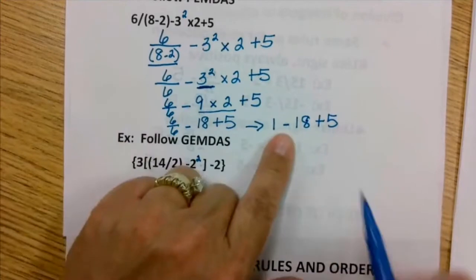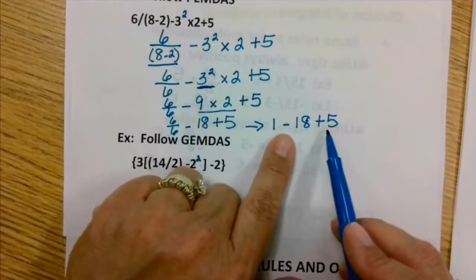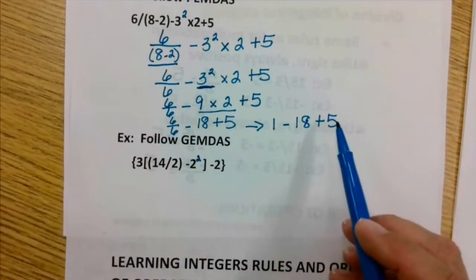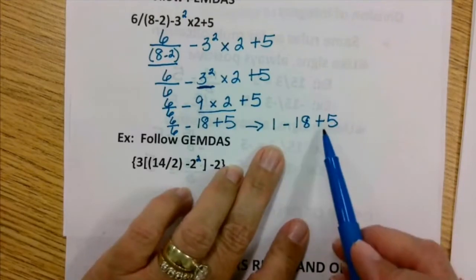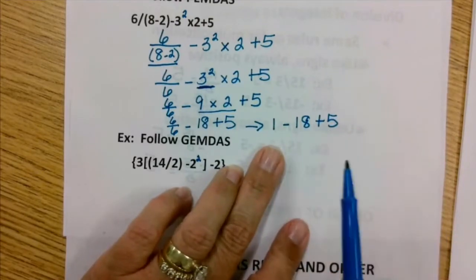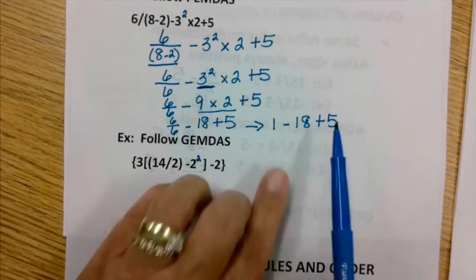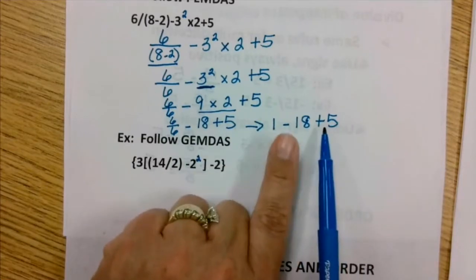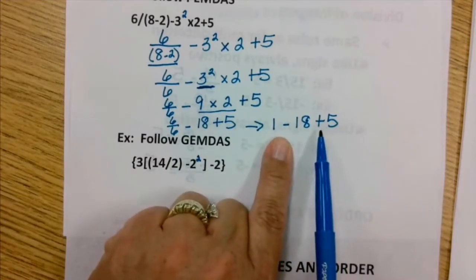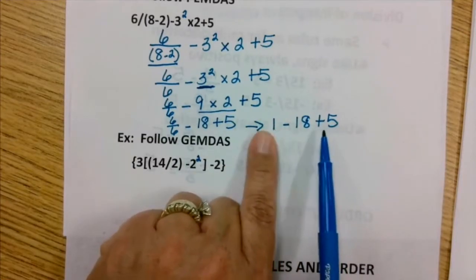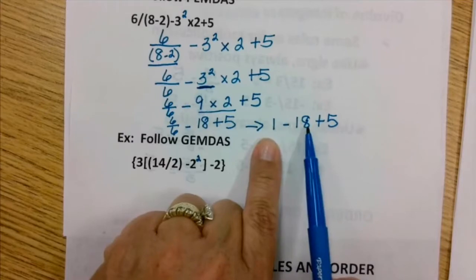Now we have subtraction and addition. And in our introduction to PEMDAS, we always do addition first. But now we're going back to new rules, addition and subtraction, but whichever one comes first from left to right. So we see that subtraction comes first. What is 1 minus 18?